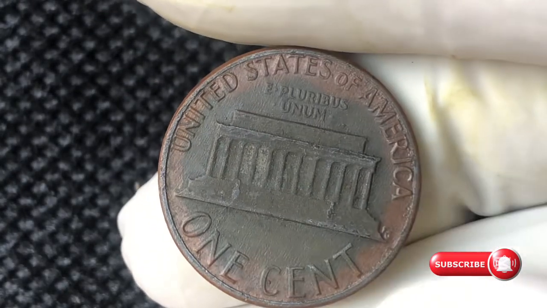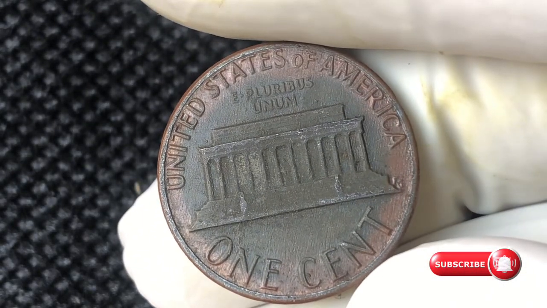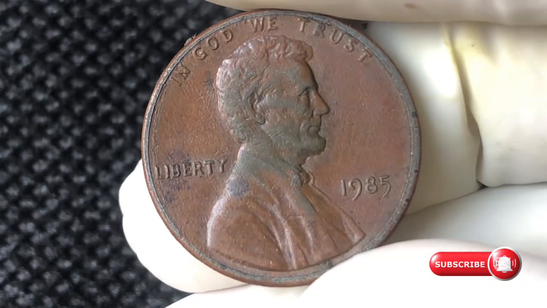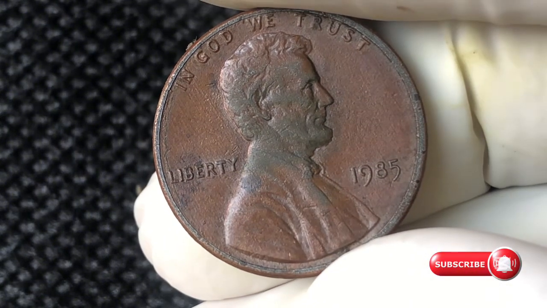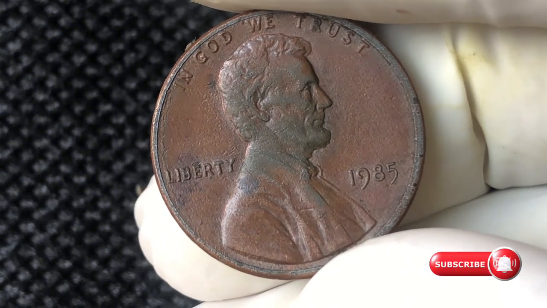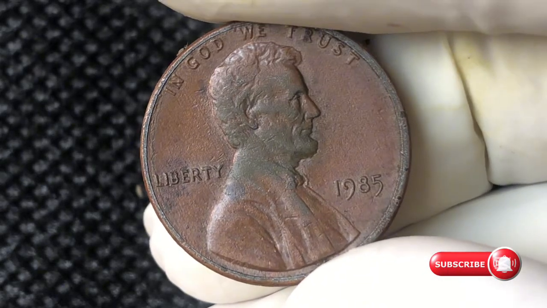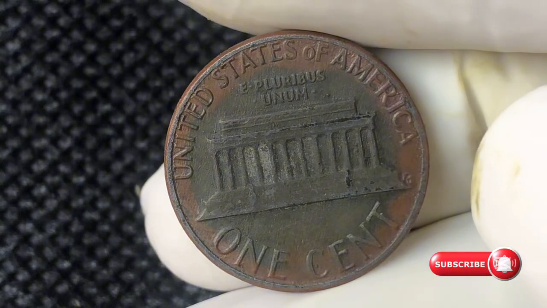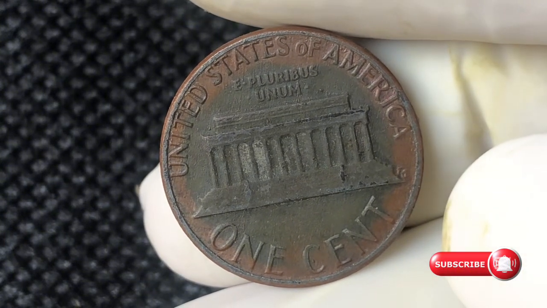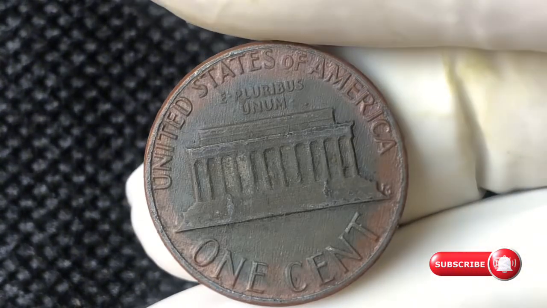By 1985, the Lincoln penny was being minted predominantly in a copper-plated zinc composition. This change, which began in 1982 due to the rising cost of copper, gave the 1985 penny a slightly different heft and tonal quality than its predecessors. Though to the untrained eye it appeared unchanged, collectors and numismatists knew that the shift in materials marked an important moment in the coin's evolution.